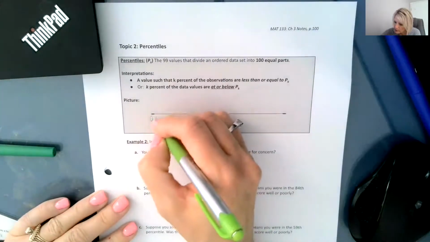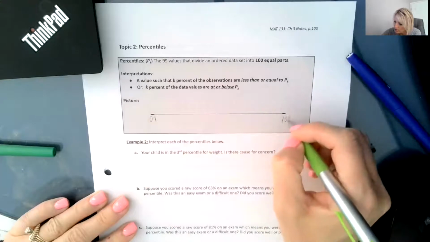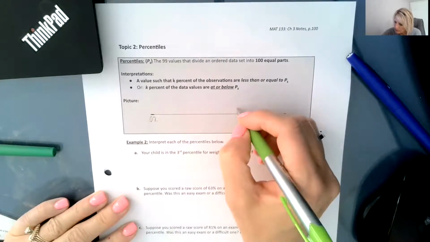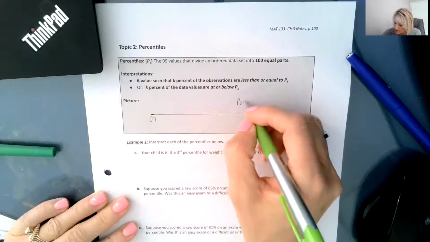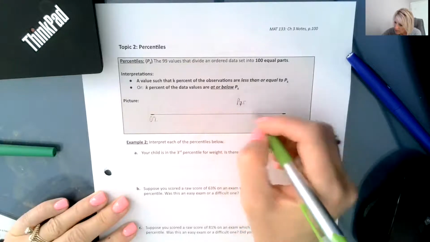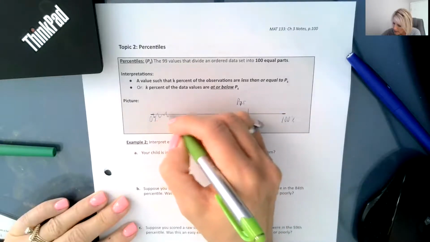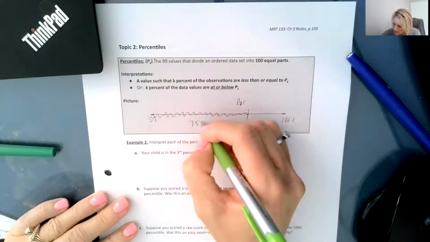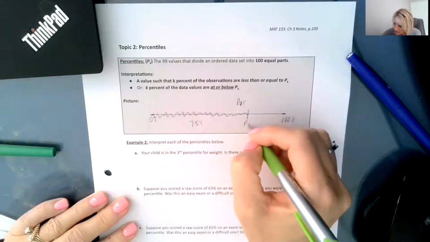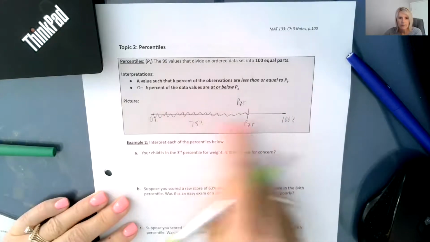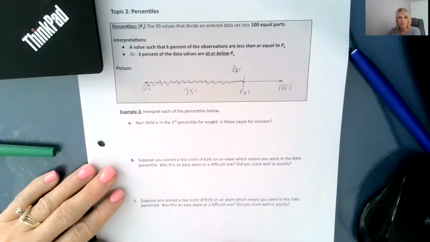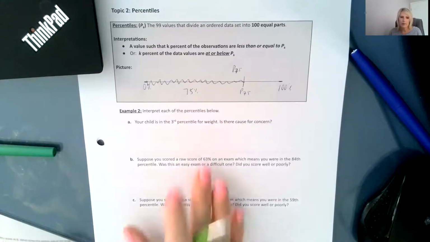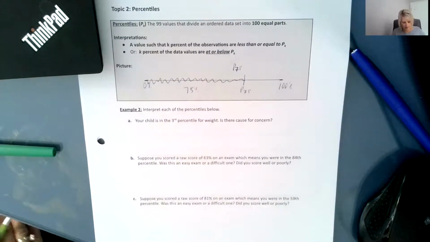So if we have 0% to 100%, let's say we have P75, then we know that 75% of the data is below this value, whatever that value is. We're going to look at a couple of instances here to think about that.